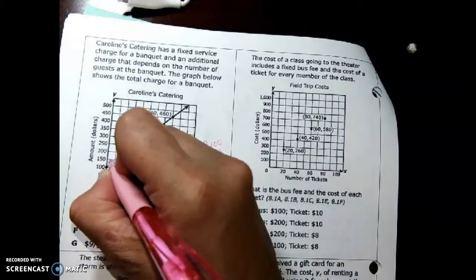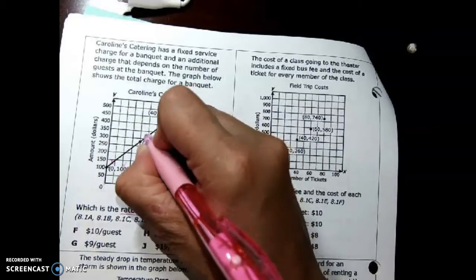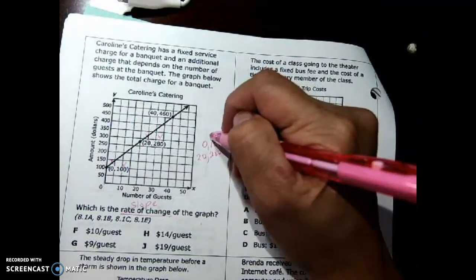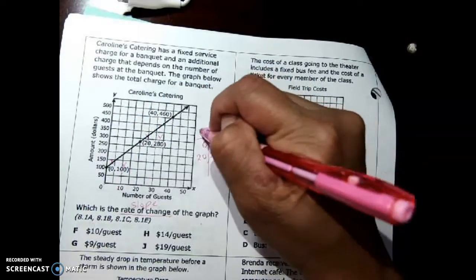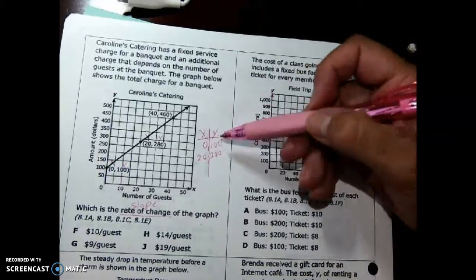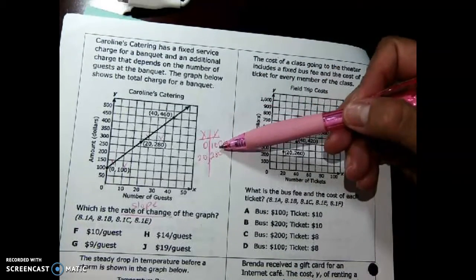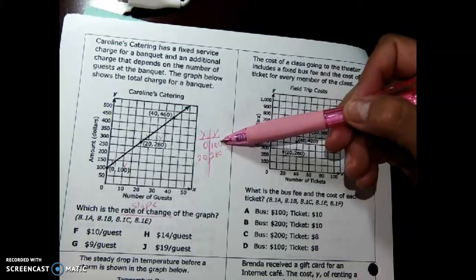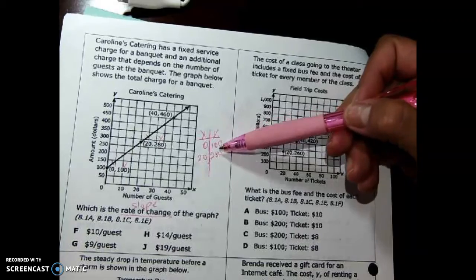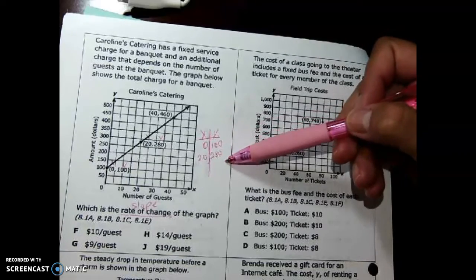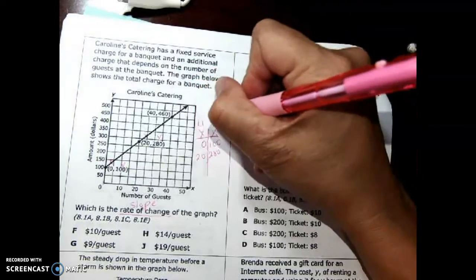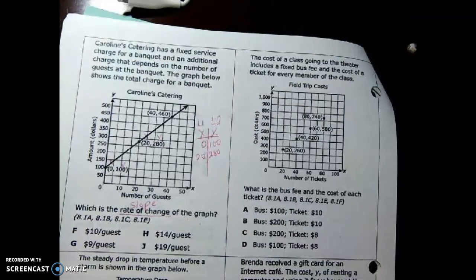So this is the X, this is the Y, this is the X, this is the Y. So basically, I have the X and the Y, and I can put this in my calculator under stat, just like we did earlier this week, and find the rate of change or the slope. This is your L1, and this is your L2 using the calculator.